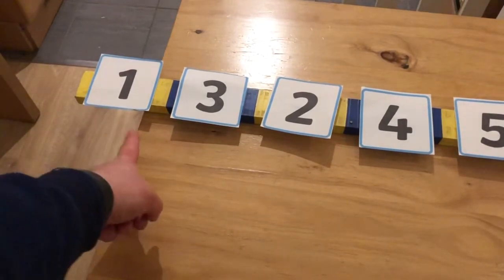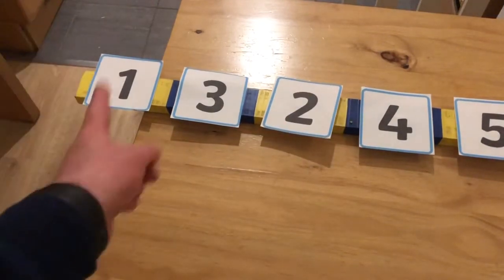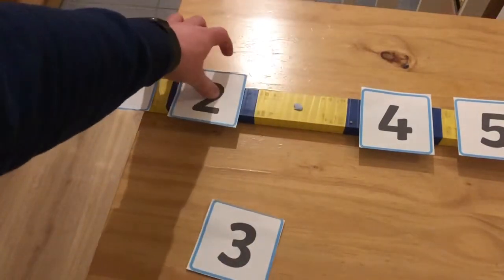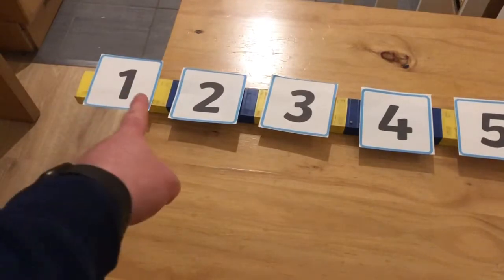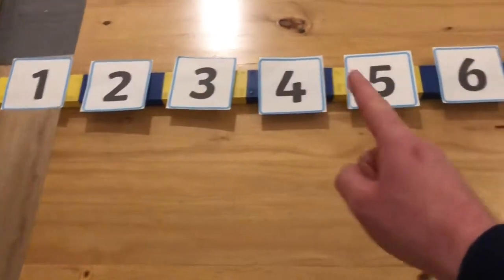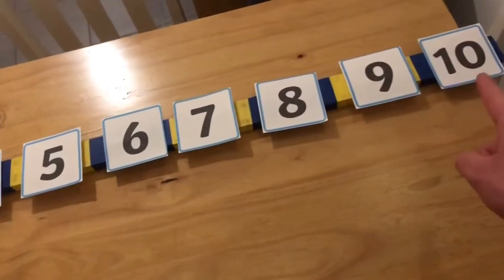Is that right? No. 1, 3, 2, 4. Wait, let's check our counting skills. 1, 2. Oh, it should be 2. Silly Billy. Is that it? Count with me. 1, 2, 3, 4, 5, 6, 7, 8, 9, 10.